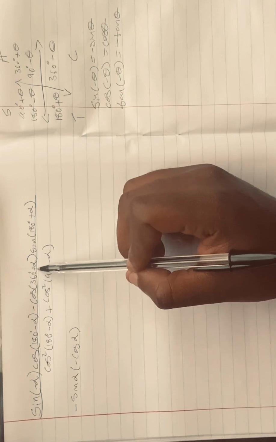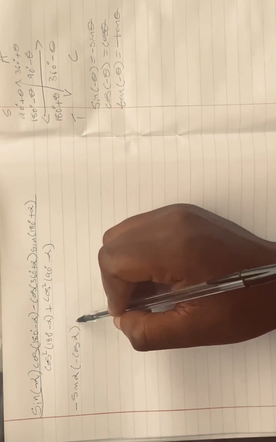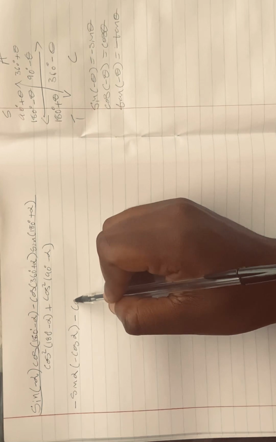And also here we have 360 plus alpha, right? We are going to check where 360 plus is. It's in the first quadrant. It means that all the trig ratios here are positive, right? It means here we already have a negative. We just have to write negative cos alpha, right?